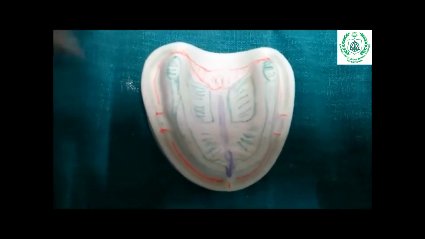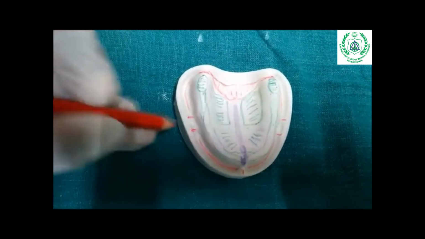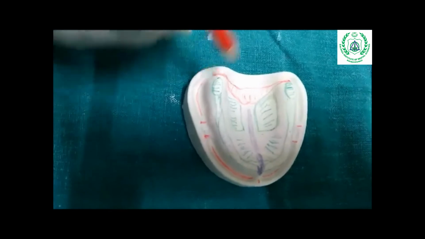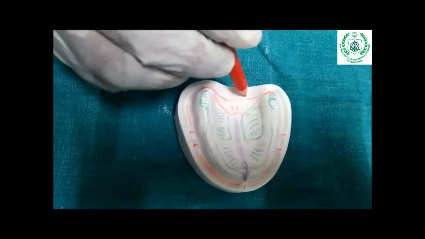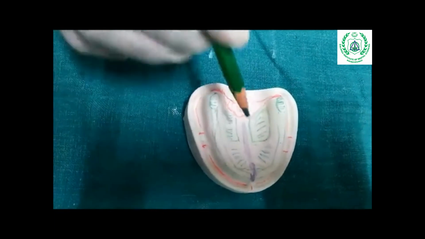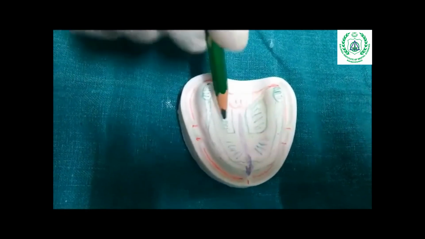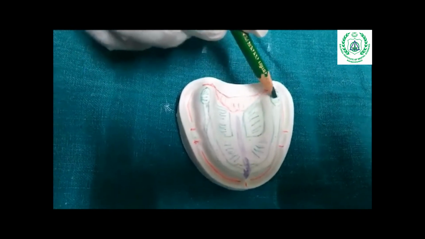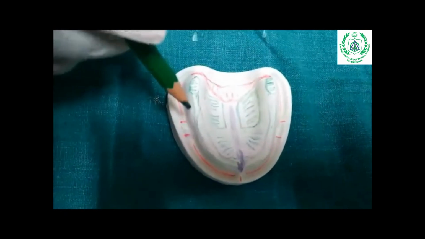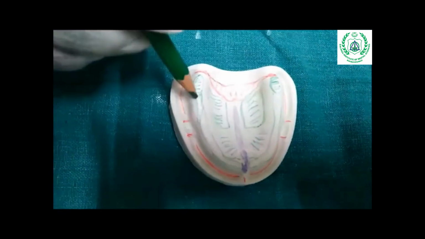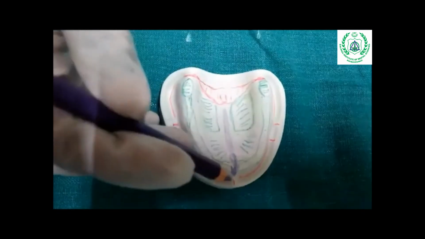I repeat again, the limiting structures: labial frenum, buccal frenum, labial vestibule, buccal vestibule. This is the buccal vestibule, hamular notch, the fovea palatina, and the posterior palatal seal area. The supporting structures: primary stress bearing area is the horizontal slopes of hard palate lateral to median suture. The secondary stress bearing area is maxillary tuberosity, residual alveolar ridge or the crest of residual alveolar ridge, and rugae area. The relief areas are mid-palatine suture, incisor papilla.